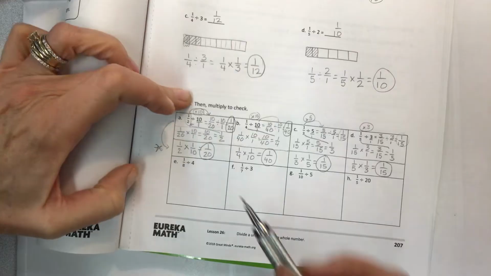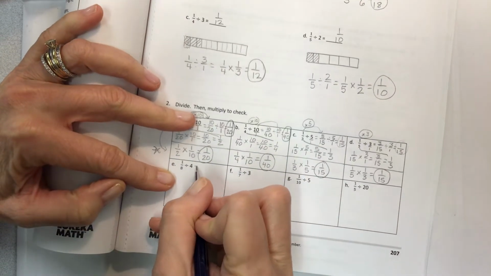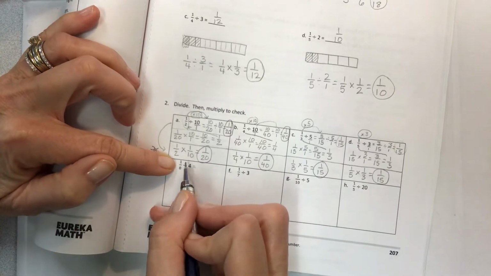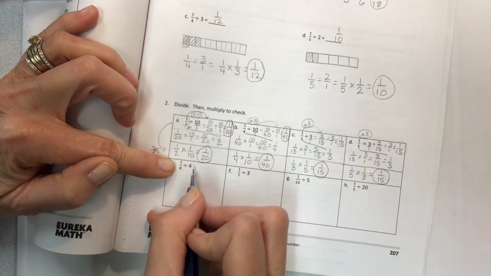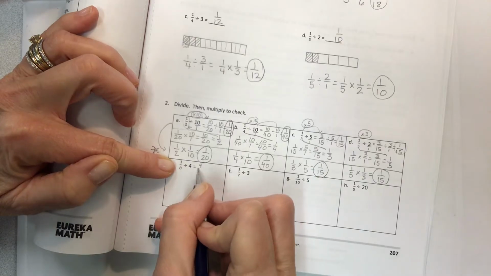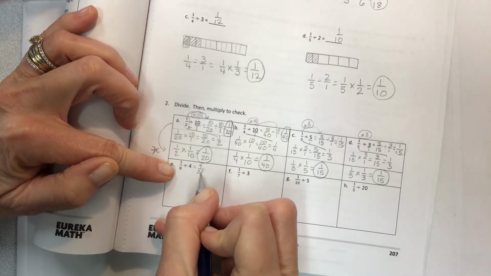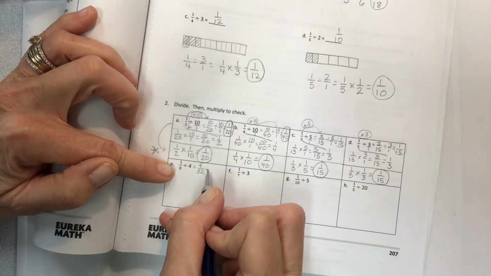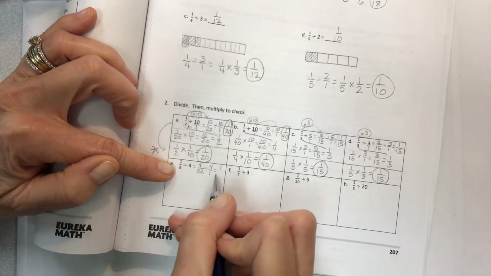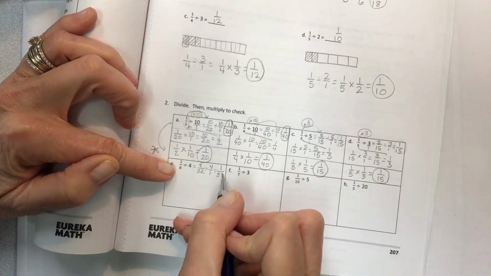Okay, bottom boxes. You need to have something at least as big as 4. Use 4 as your scale factor. I'm not going to write it up on top this time because I'm out of room. It's really squishy. So 4 times 1 is 4. 4 times 8, 32. Divide by 4 over 1. 4 divided by 4 is 1. 32 divided by 1 is 32.